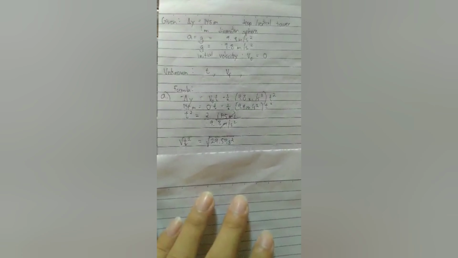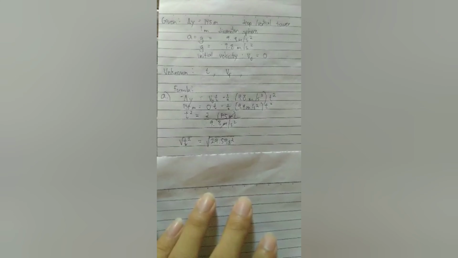So in our letter A, we have an unknown time, the experimental package in free fall. Our formula for letter A is negative delta y is equal to initial velocity times time minus 1/2 times 9.8 meters per second squared times time squared. 145 meters is equal to 0 times time minus 1/2 times 9.8 meters per second squared times time squared.